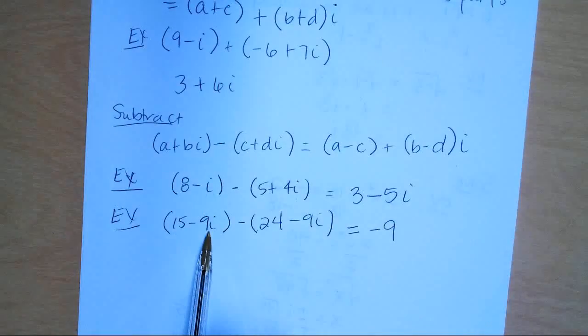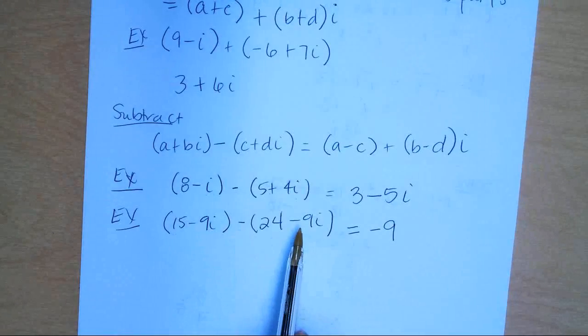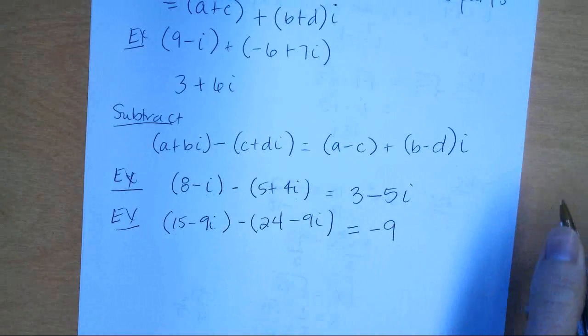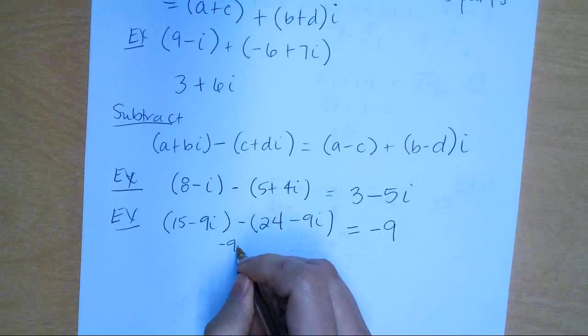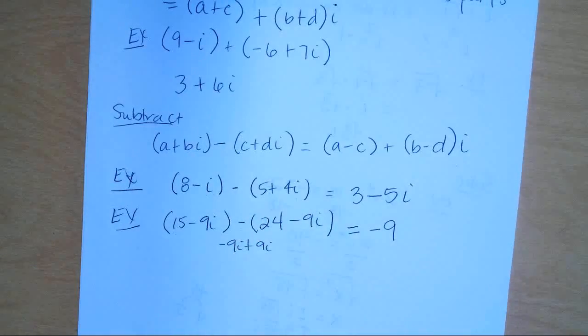And negative 9i minus negative 9i is 0i. So just negative 9. You don't have to write the 0. Wait, wouldn't that... Yeah, right. It would turn into negative 9i plus 9i. Oh, okay.